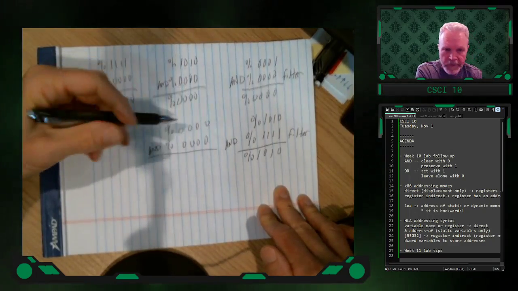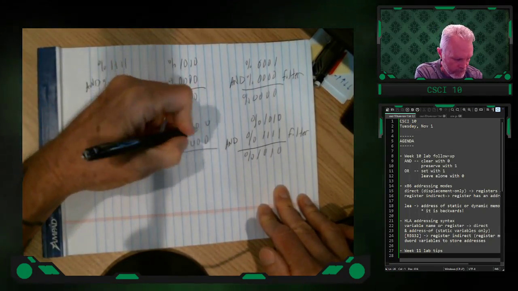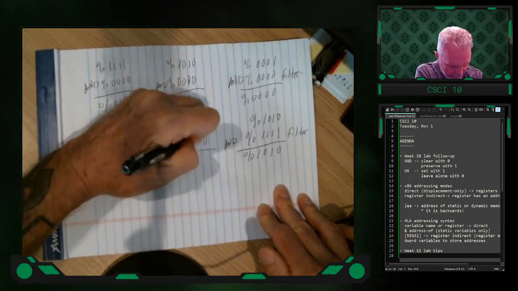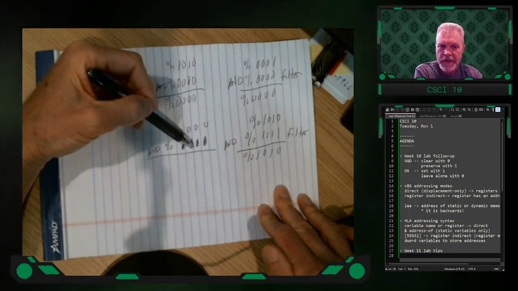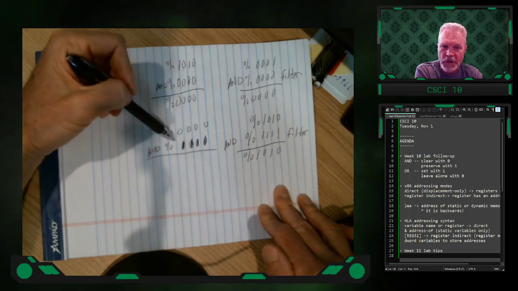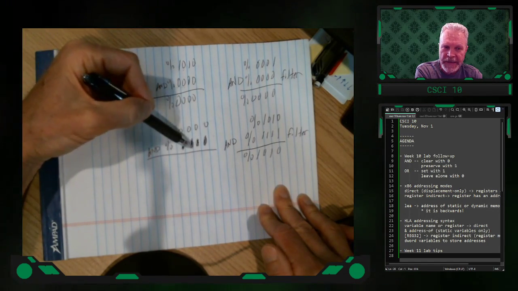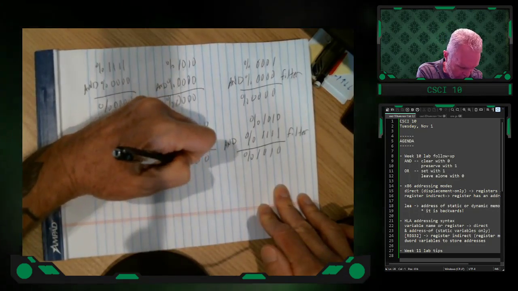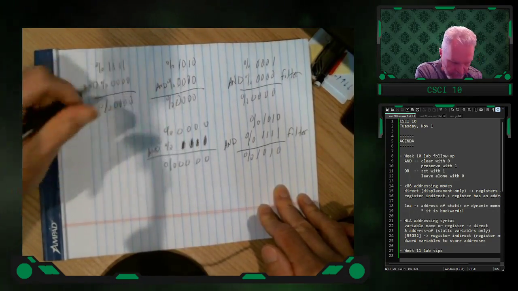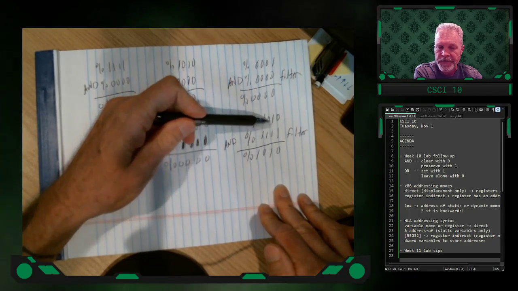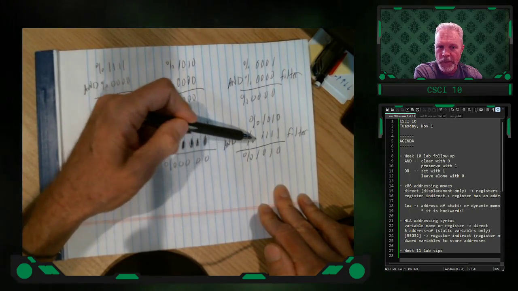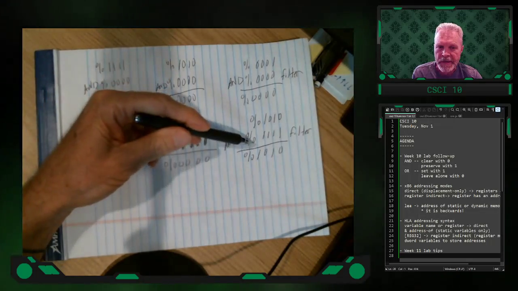Oops, the filter is ones. It doesn't matter if your start value is zeros, you preserve your start value through bitwise and with ones, you get the original value back out. The important one though is that you can preserve bits with bitwise and by using all ones.